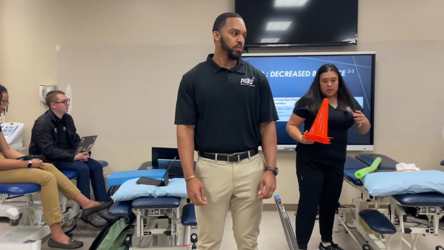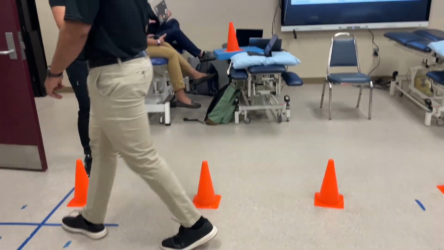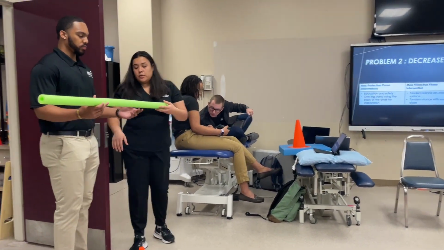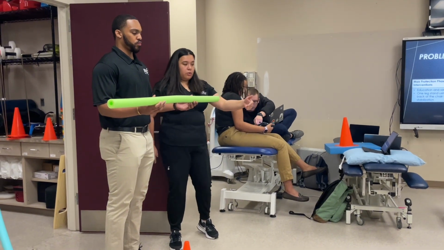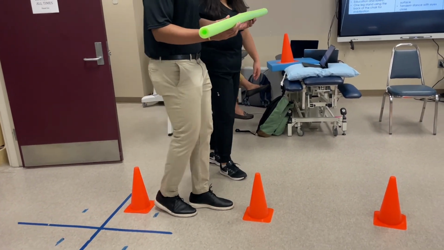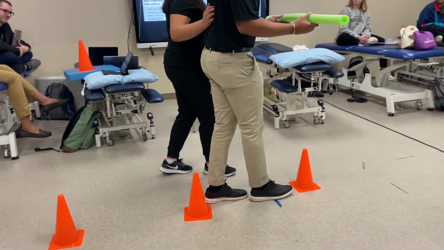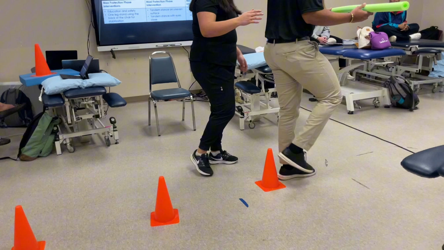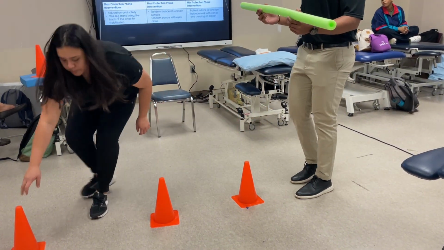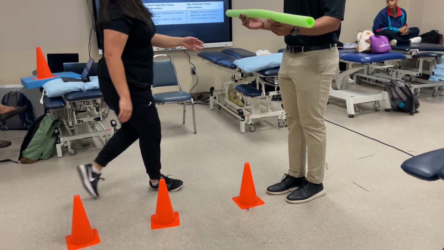And for our last phase for this issue, we have balance walk with cones and carrying or balancing an object. We're going to explain that they're going to walk through the cones and they're going to have to balance an object. So for this one, they're just going to go over the top of the cones, there you go. I realized they're too big for this one, so let me put them shorter. All right, let's go.